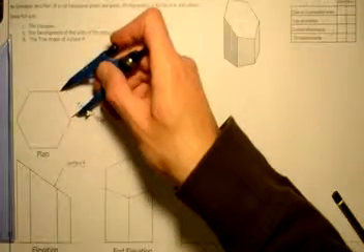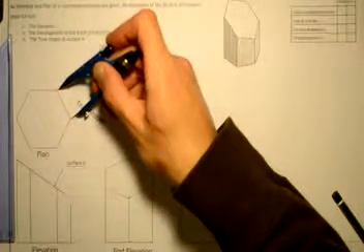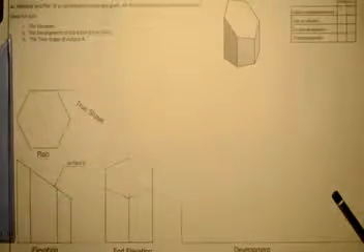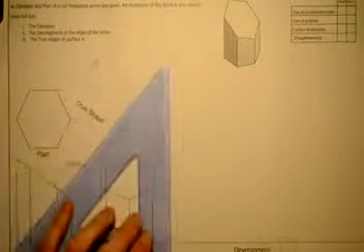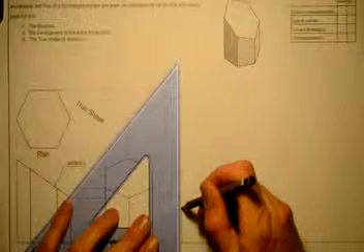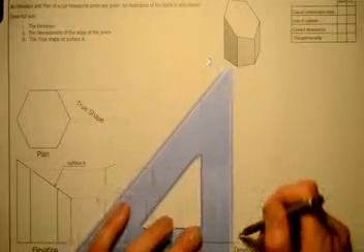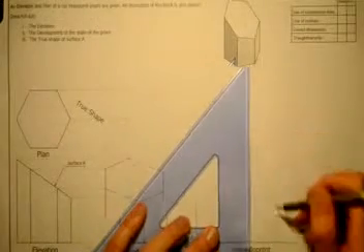So all you do is you measure one side, length of one side, and you mark it on your development. 1, 2, 3, 4, 5 and 6. Okay. What I'm also going to do here is extend these lines up. So we've got projection lines that we can use.